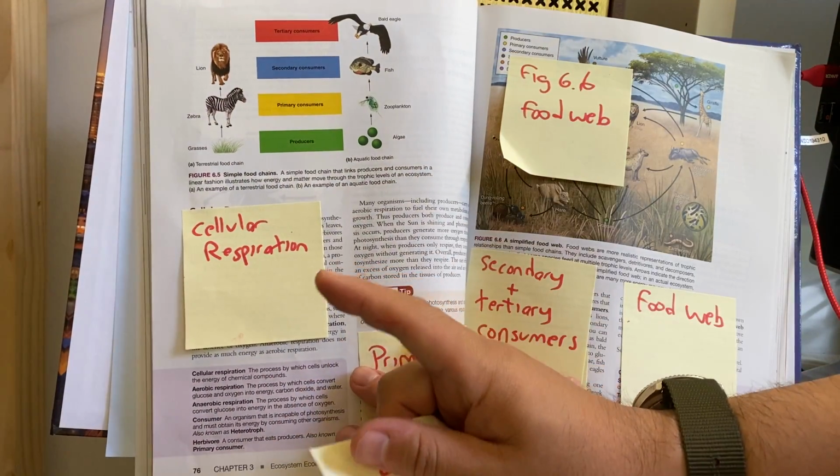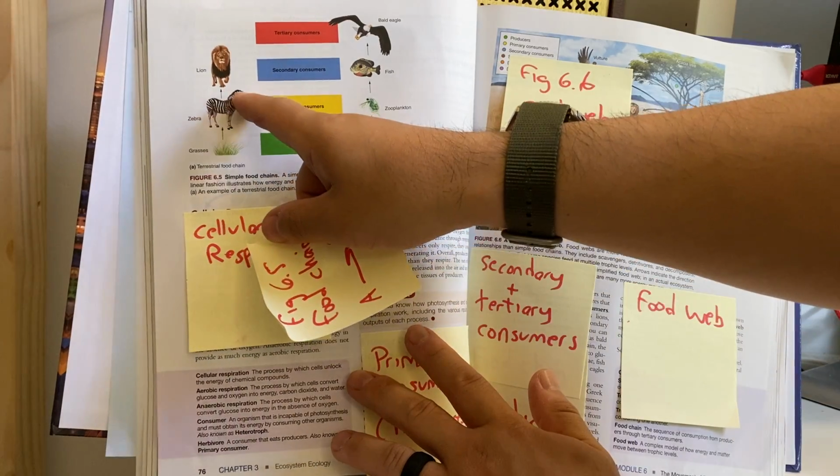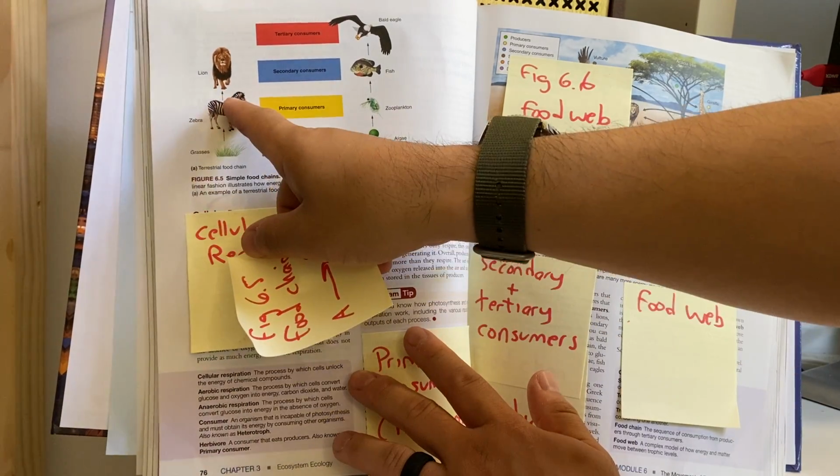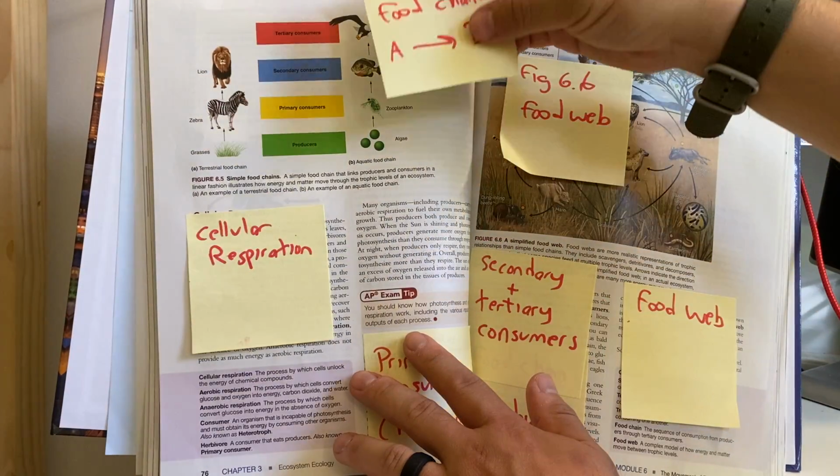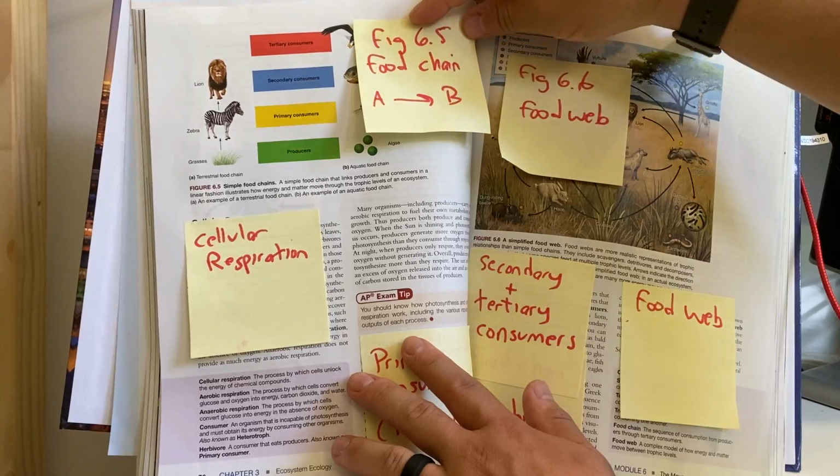The way to think about it is what eats what, right? So zebras eat grass, so the grass goes into the zebra. Zebras are eaten by lions, so they go into the lion. Okay, so the direction of the arrow is very, very important.